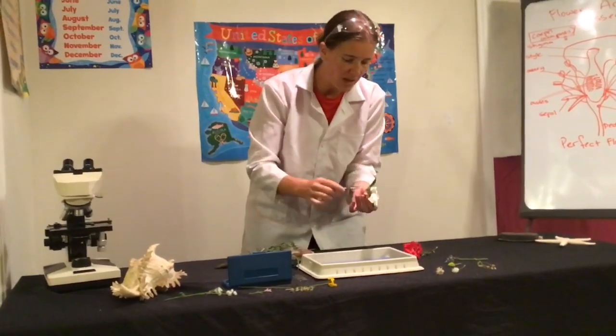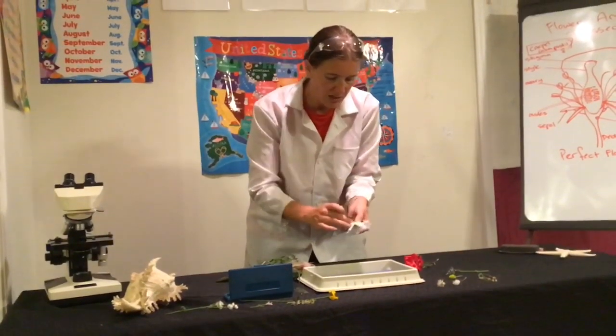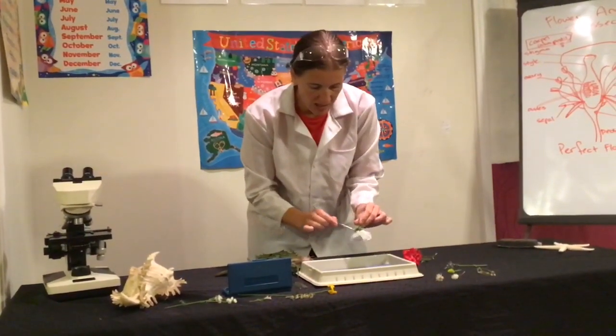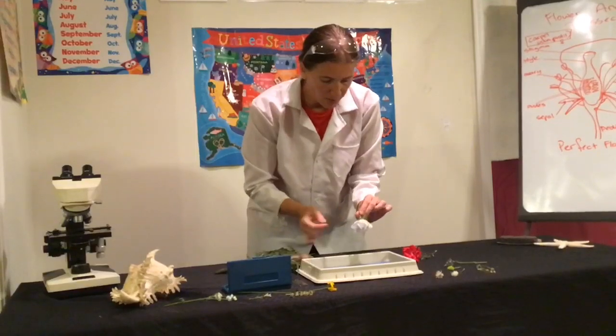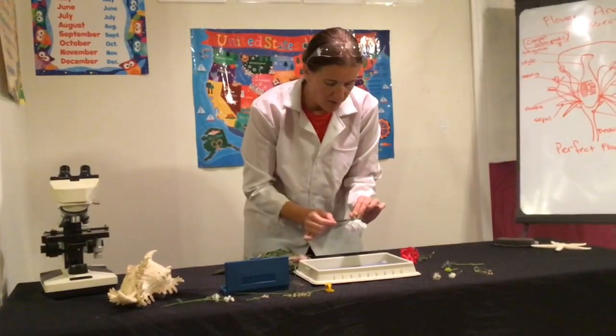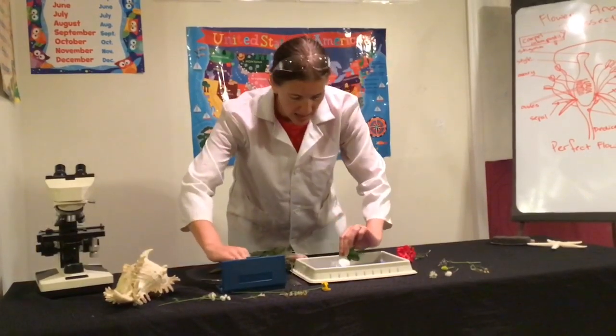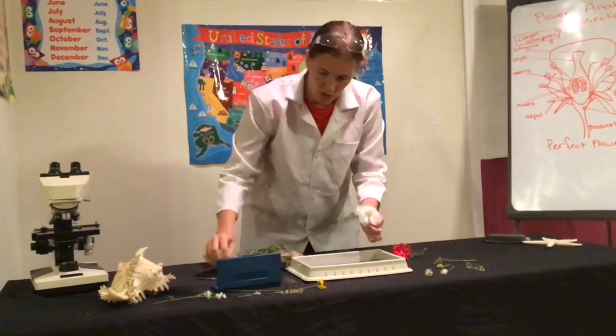On the bottom side of the flower, if you move these other leaves out of the way, you can see there's these special leaves that are at the very base of the flower called the sepal. And then here is your fat ovary. So we're going to cut right into that and see if we can see those structures.